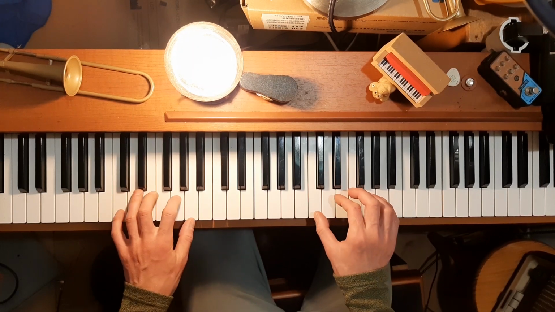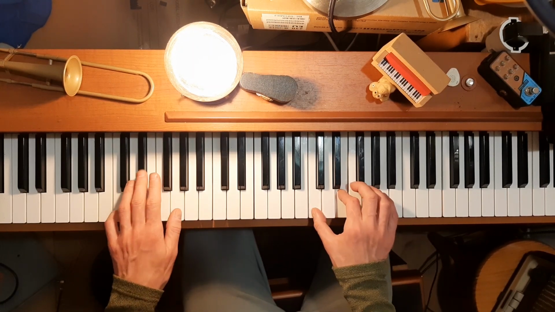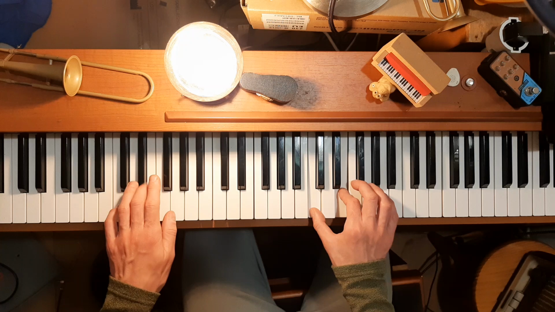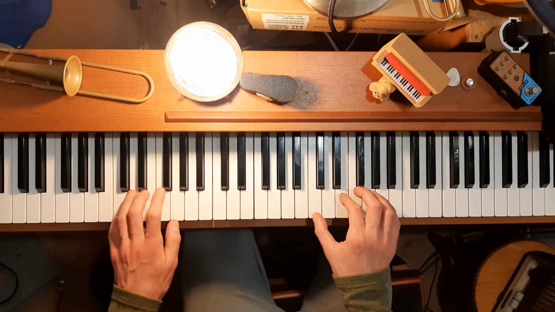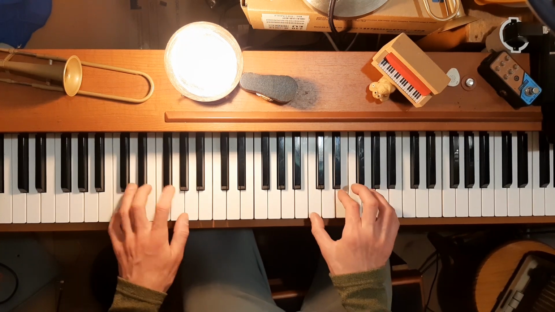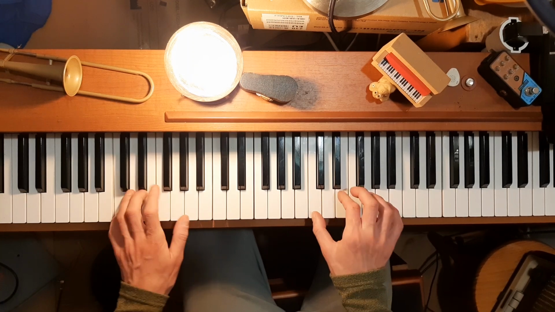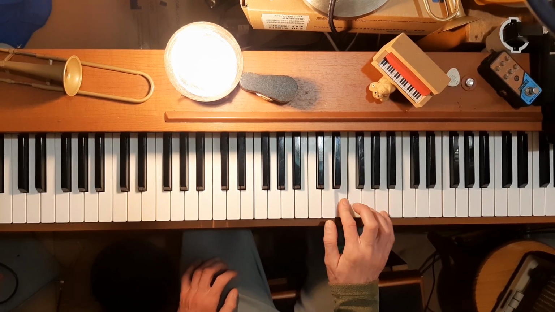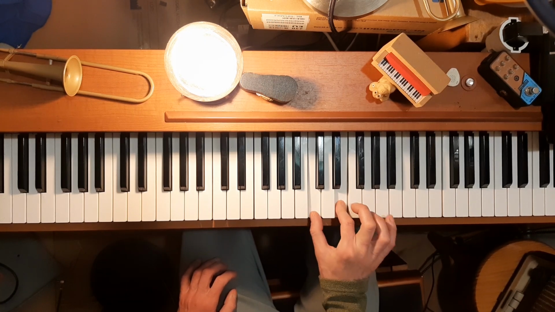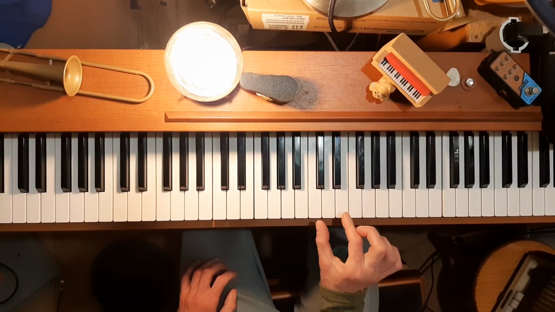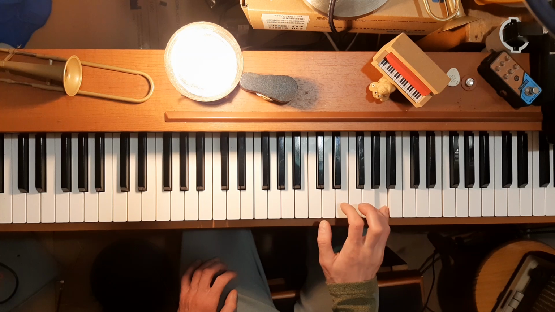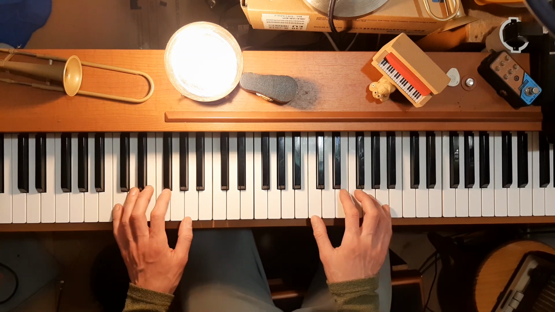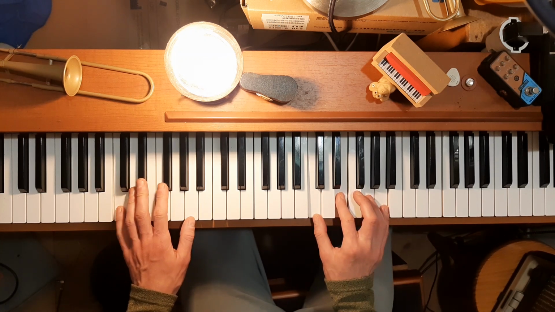So it's 2 ends, 1 and 2, 1 and 2 and 1 and 2 and 3. And that's a very cool and useful rhythm.